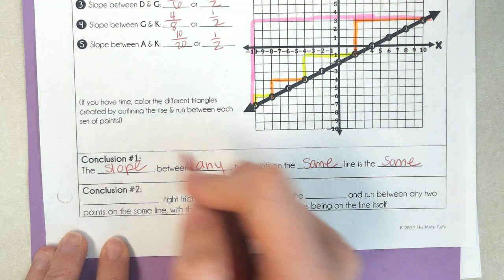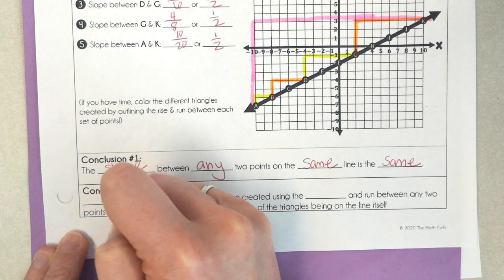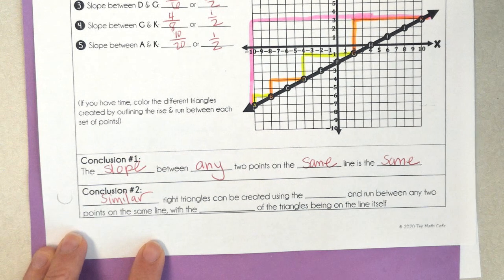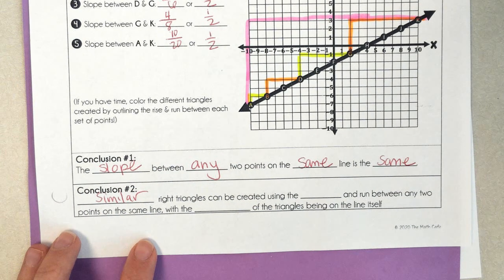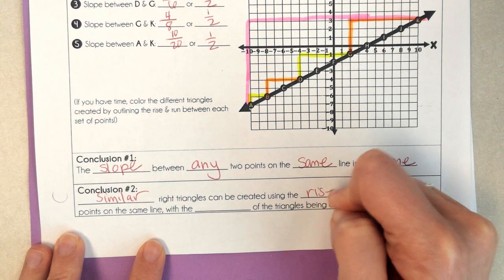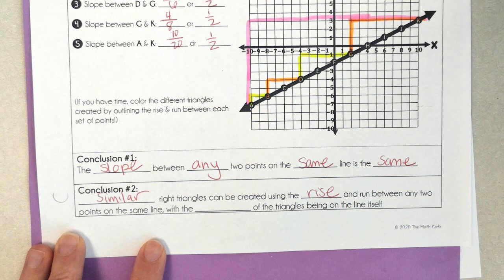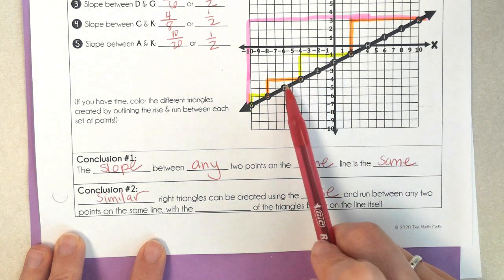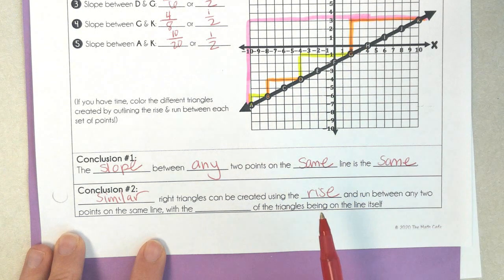So we're going to write for conclusion 2, similar right triangles can be created using the rise and run between any 2 points on the same line. So if I create a triangle between any 2 points, 1, they have the same slope, and 2, they will be similar.